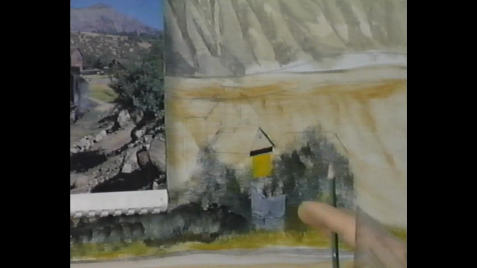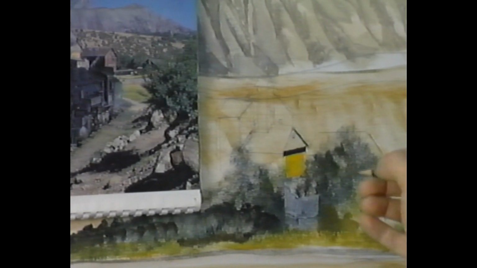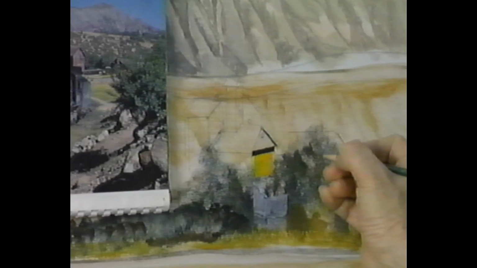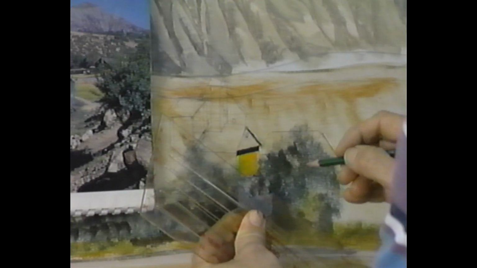Even at that, I try to make the lines as light as possible so that in case I make a mistake, which is highly possible, then I won't have so much trouble to remove it.